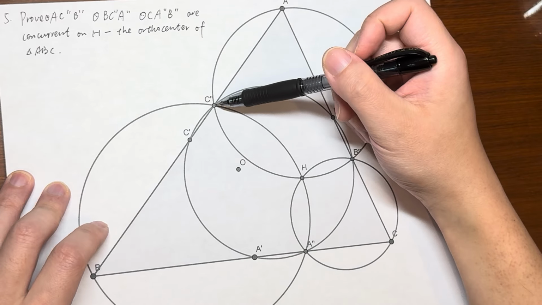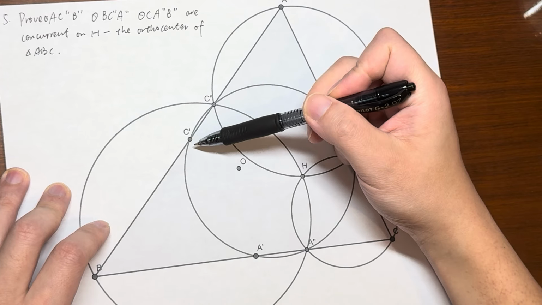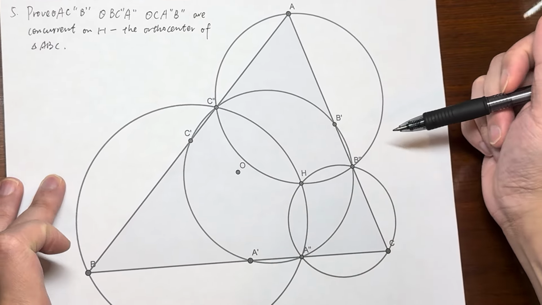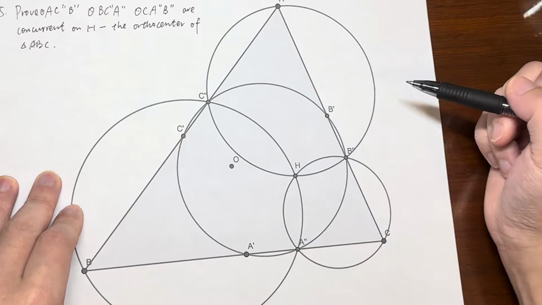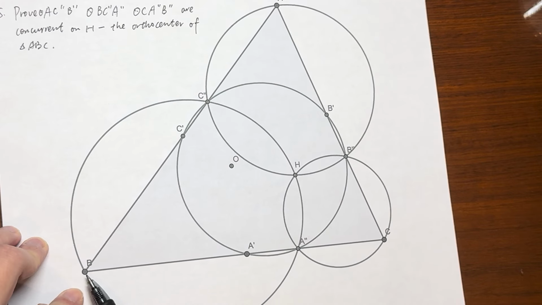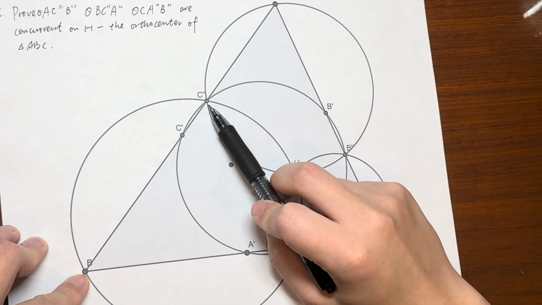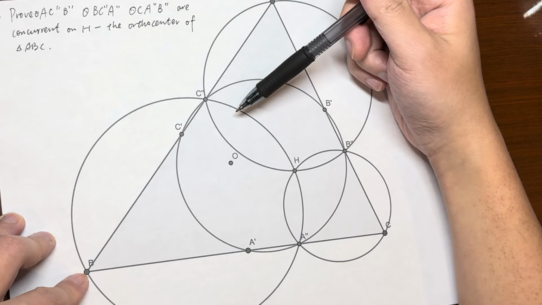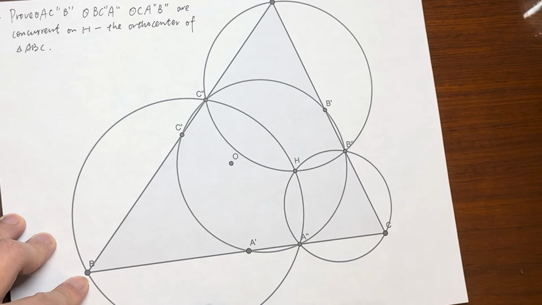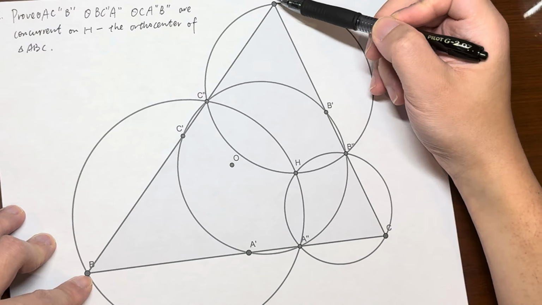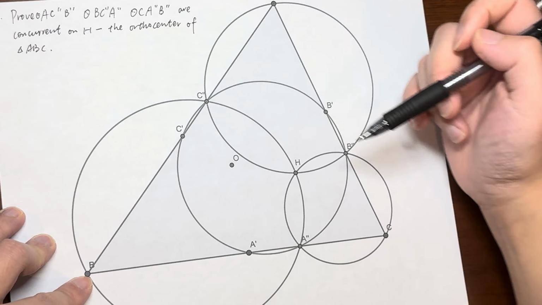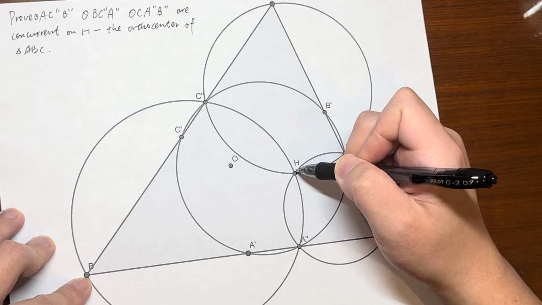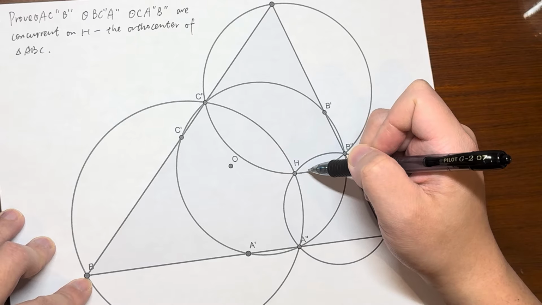These three points are defined by the circle A', B', C', right? And when we find these three points, A'', B'', C'', think about the circle B, A'', C''. So let's say we want to prove that the circle B, A'', C'', the circle A, B'', C'', and the circle C, A'', B'' are concurrent at a point H, and this H is also the orthocenter of the triangle ABC.